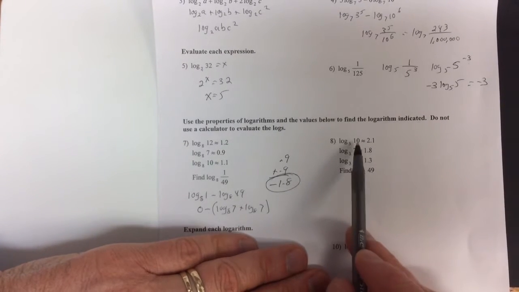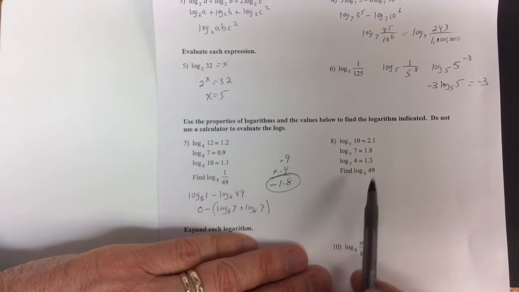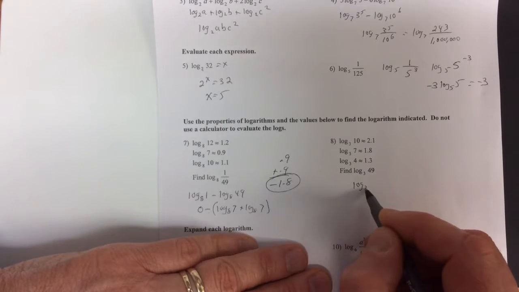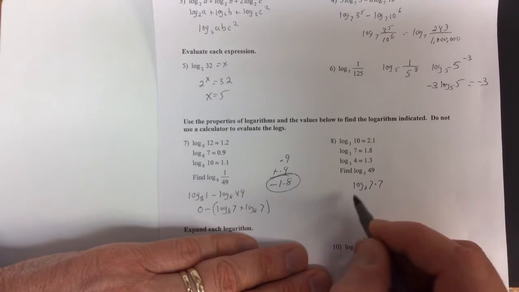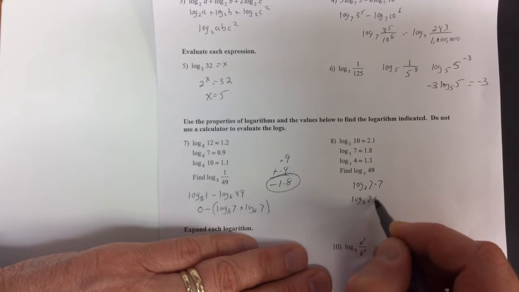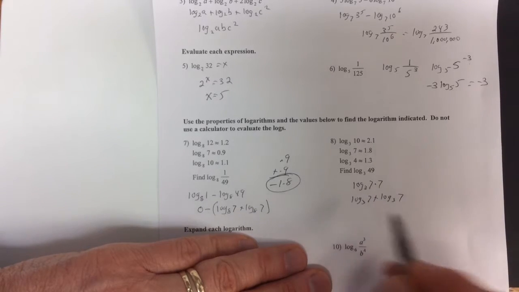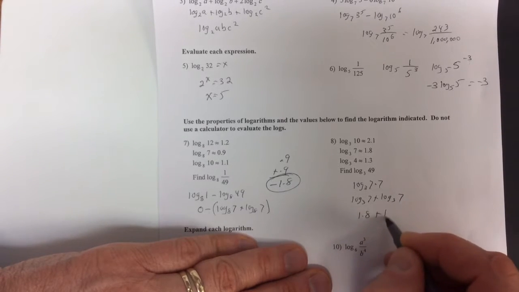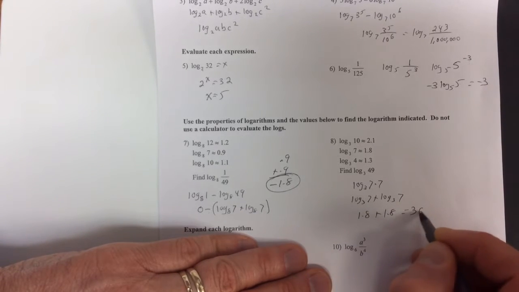This next one, I have log 10, 7, and 4. I have the log base 3 of 49. So that's log base 3 of 7 times 7, which is log base 3 of 7 plus the log base 3 of 7. That's the power rule. So I'm just going to add 1.8 plus 1.8 is 3.6.